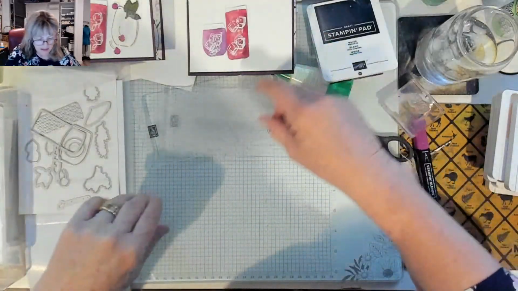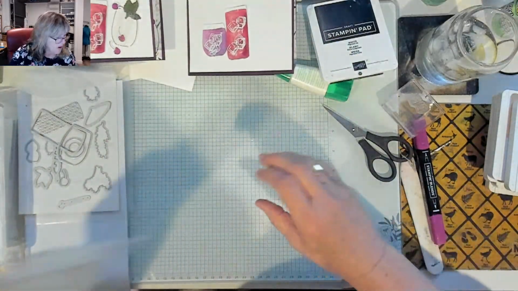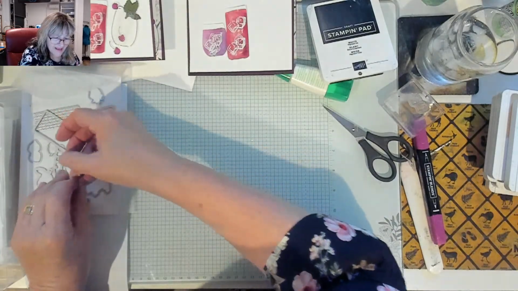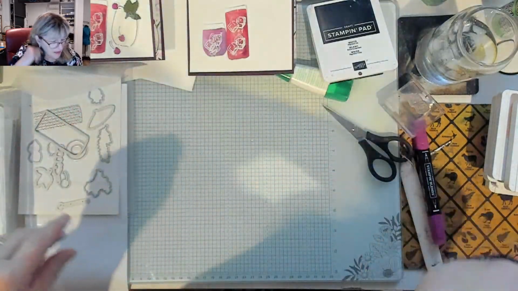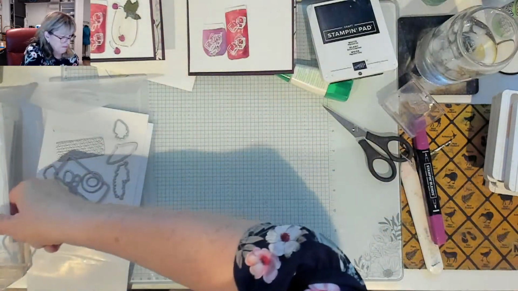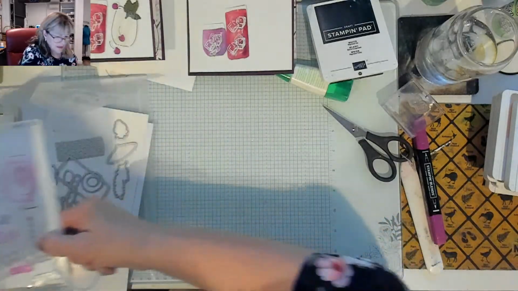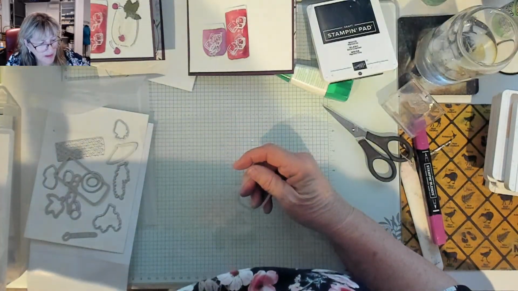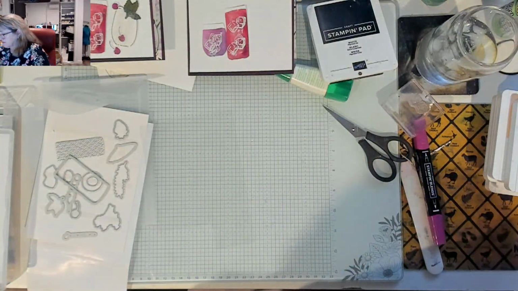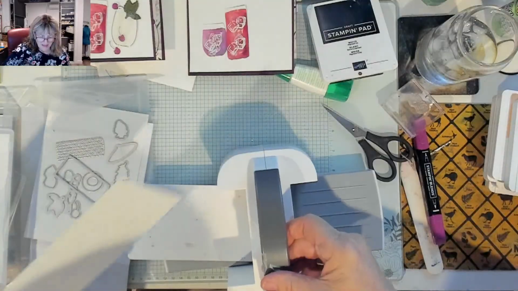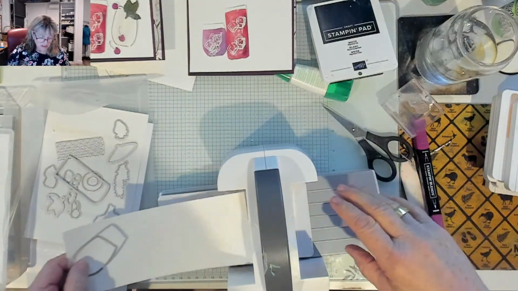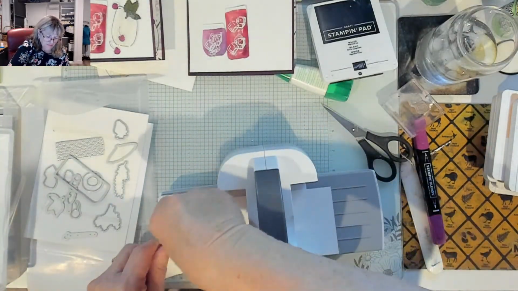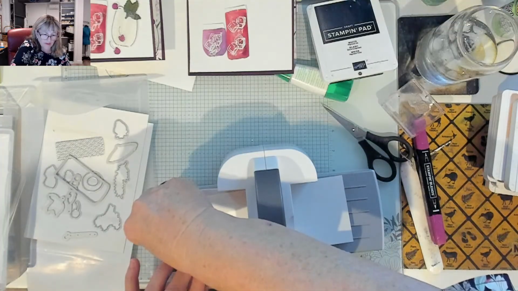Alright, so I'm going to stamp. I'm going to do my white one. So I'm cutting that out in this mirror stuff and in white cardstock. So I'll pop that back over here. And we're going to have to cut it twice because I want the, I'll show you, got that there.